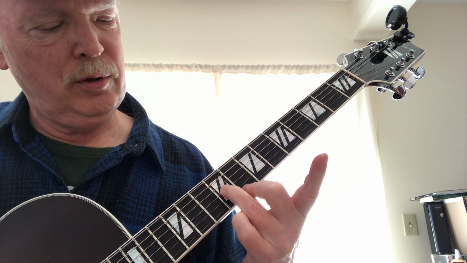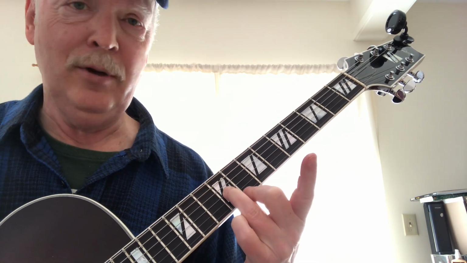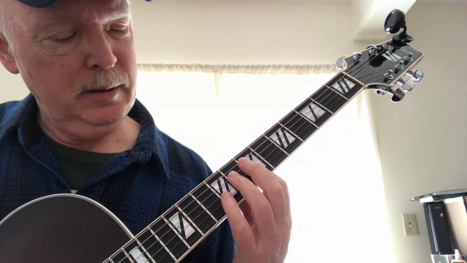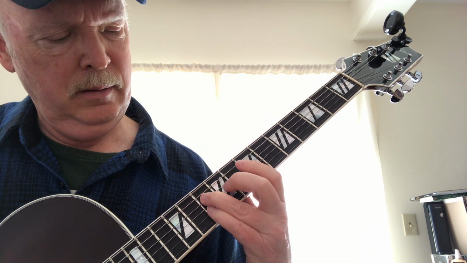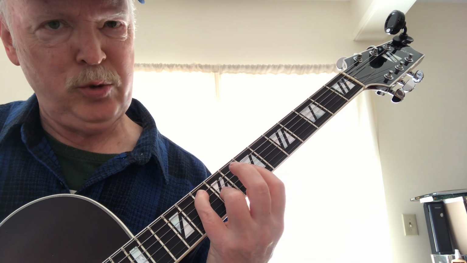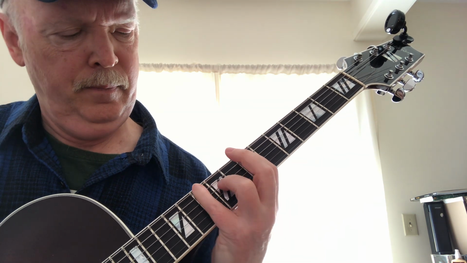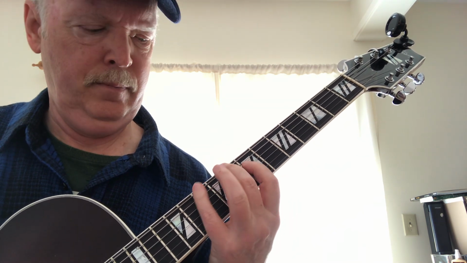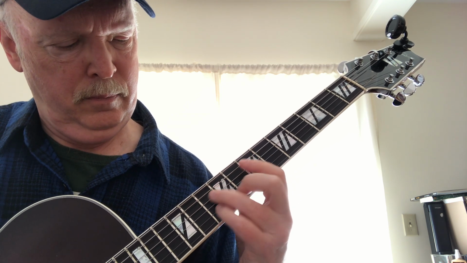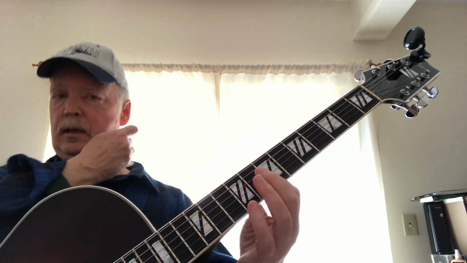So what are those notes? Those notes are E and C, which is a sixth. So where did I go wrong? I have no idea, but this is the E and C, D and B. I think that's where I went wrong right there. Anyway, that's sixths.